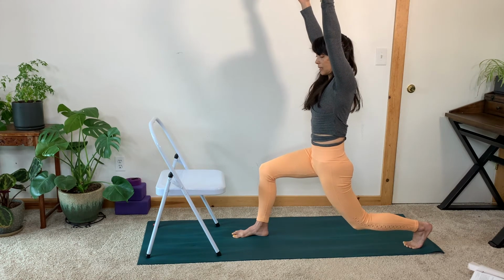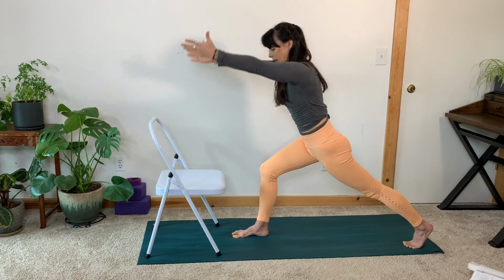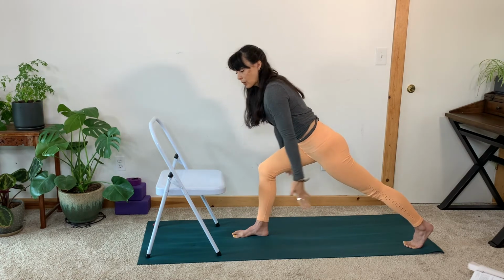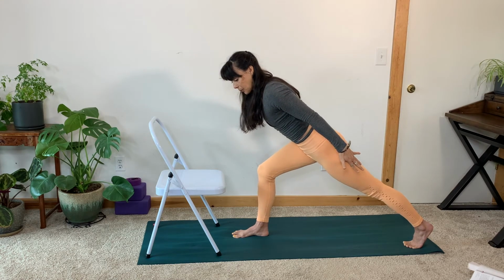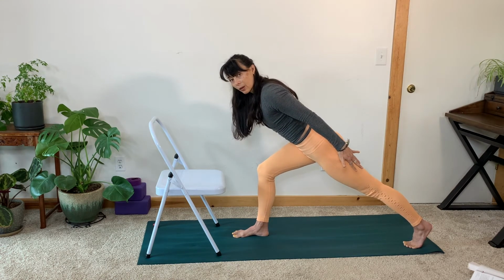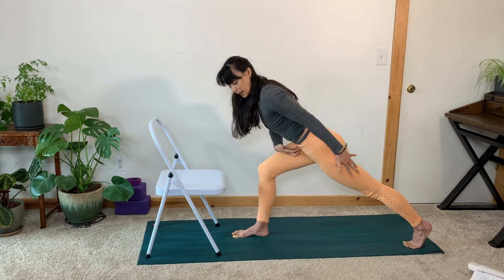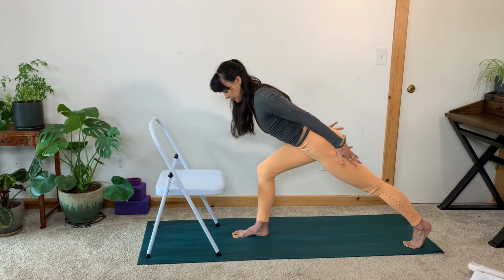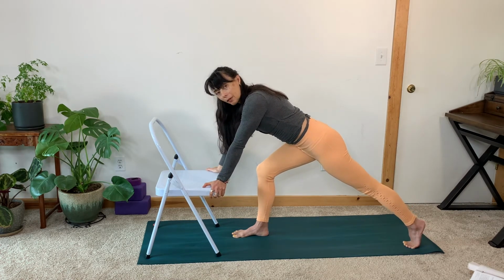All right, we're going to straighten the back leg as much as you can, and then we'll bring the hands back down, either to the chair or you can sweep them behind. This puts a little bit more pressure into that front leg that you really have to engage the glute, pull the low belly away from the thigh. Okay, then we'll reach the hands to the chair. We're going to step that right leg back.